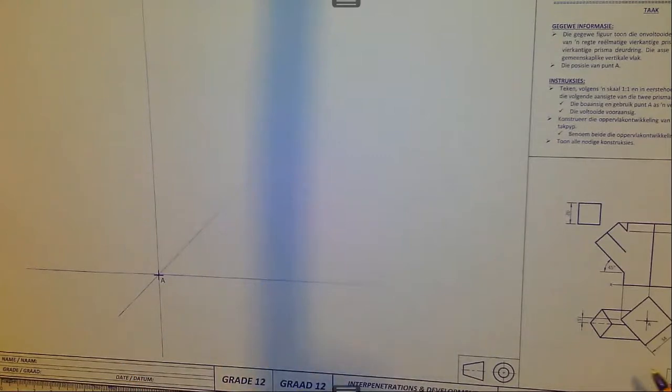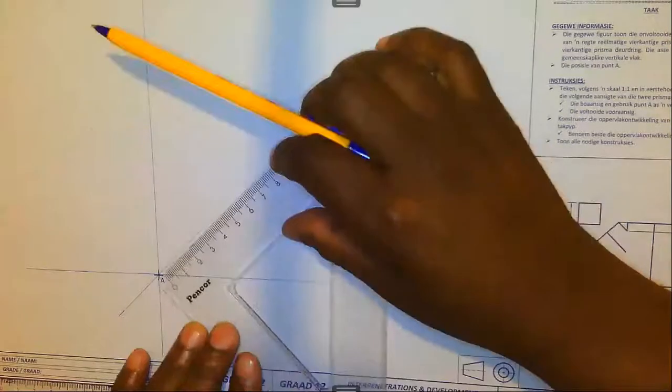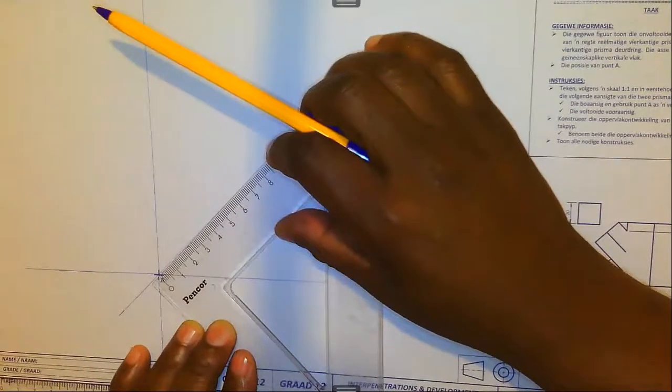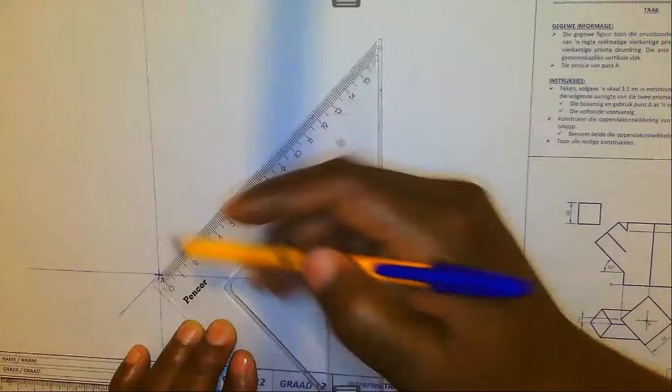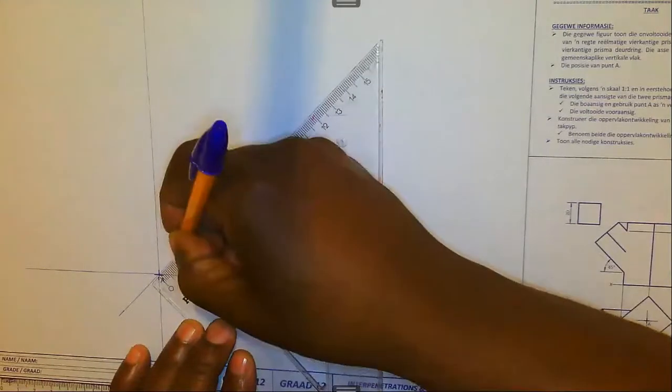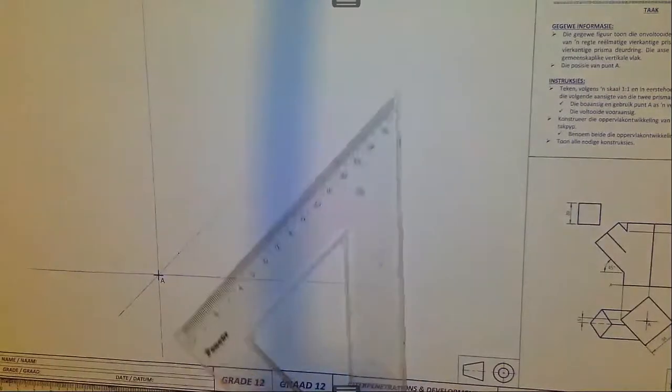Then you measure half the side. Half the side in this case would be equal to, right, 34 is the overall side, okay? So half of that one would be 17. So I'm going to measure 17 here. 34 divided by 2, which is your 17. You mark a point like that.